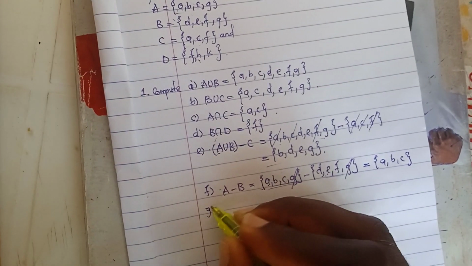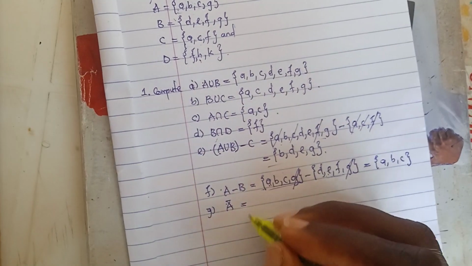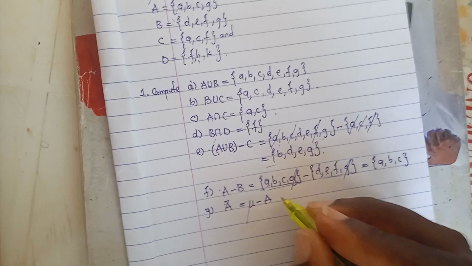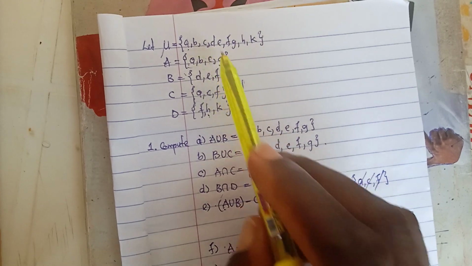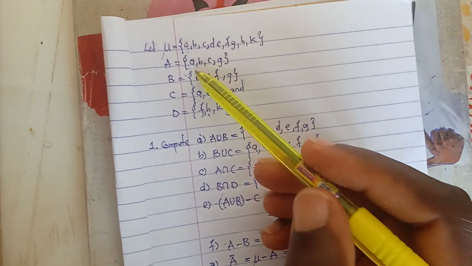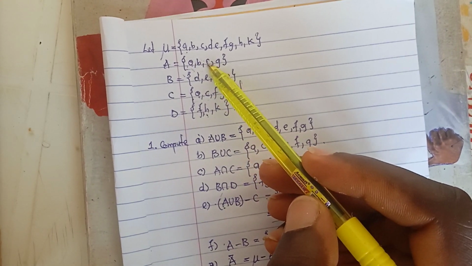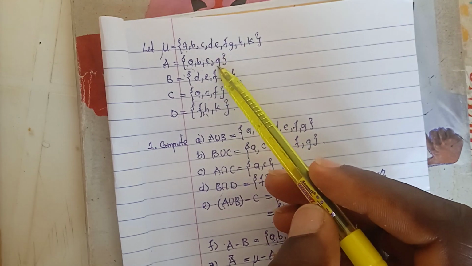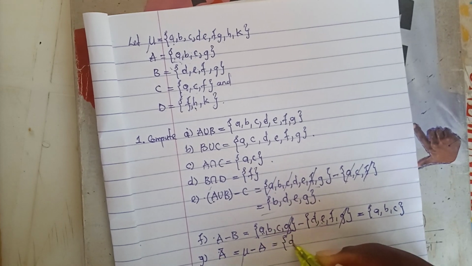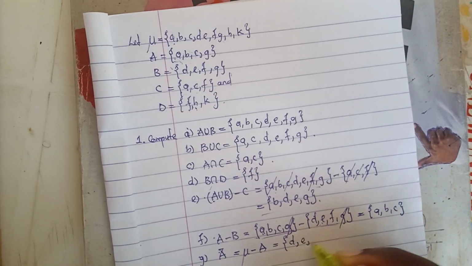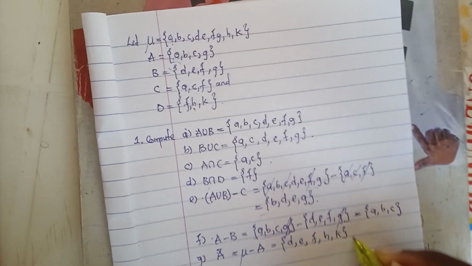Now, we have the complement of A. A complement is the universal set minus A. In other words, the elements that are in the universal set but are not in A. We have A is in the universal set, B is in the universal set, C is in the universal set, so these first three terms are out. G is in the universal set, so we'll be left with what? We're left with D, E, F, H, and K. Good.